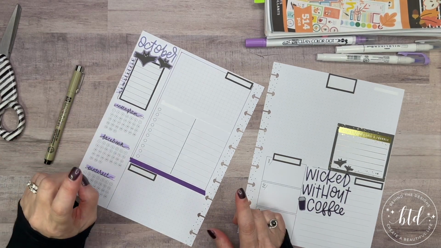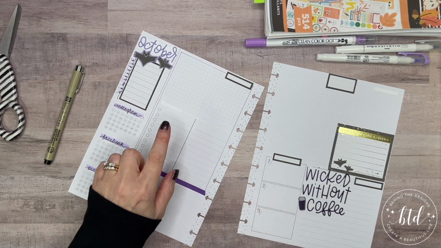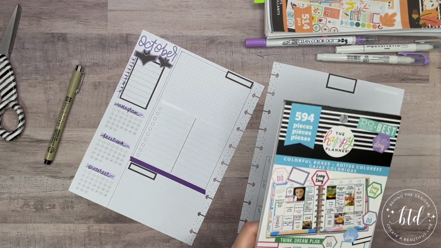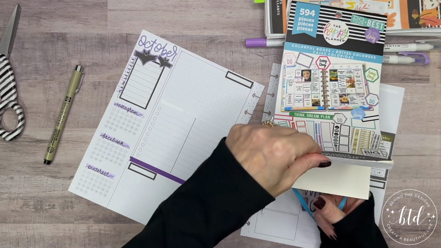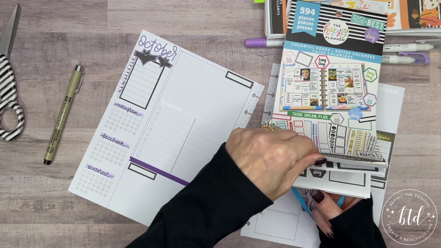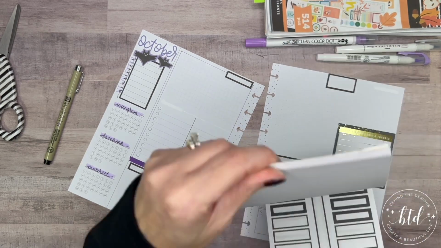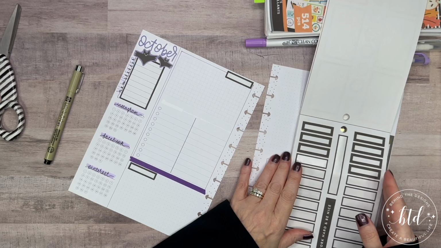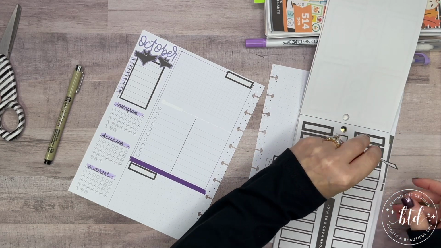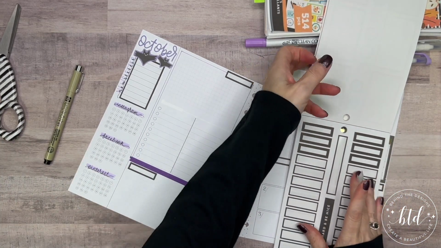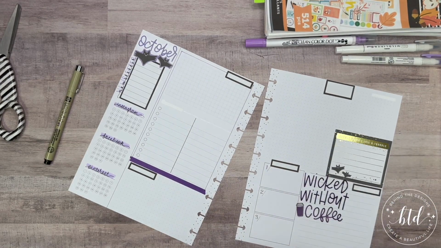In fact, I'm going to use one more box because I have two things going on in here. And I'll explain as soon as I get this box on. I was going to leave it off, but then I decided I'm going to put it in anyway.